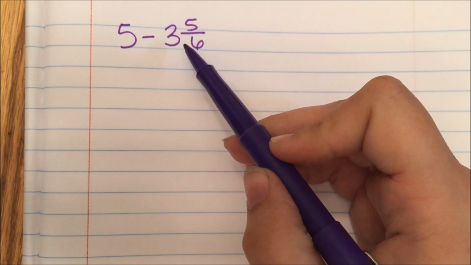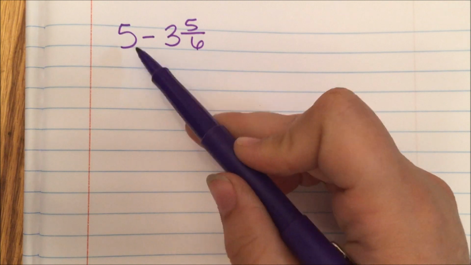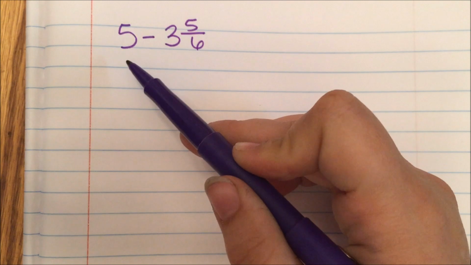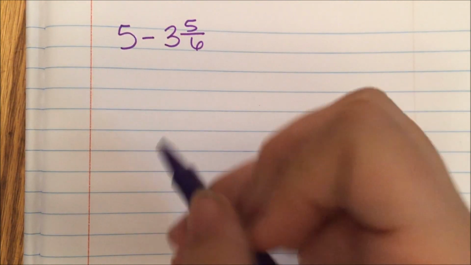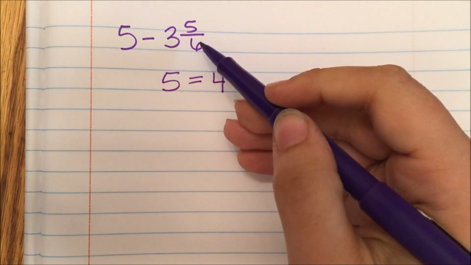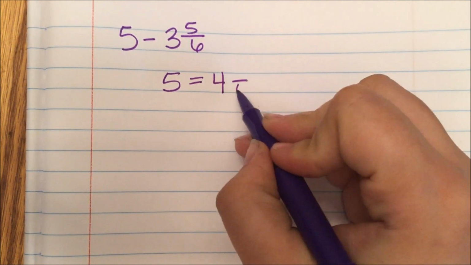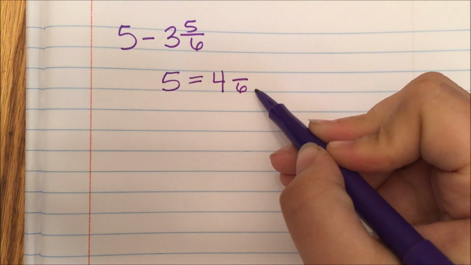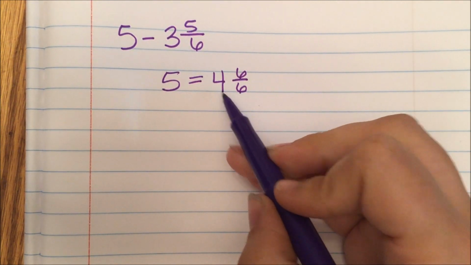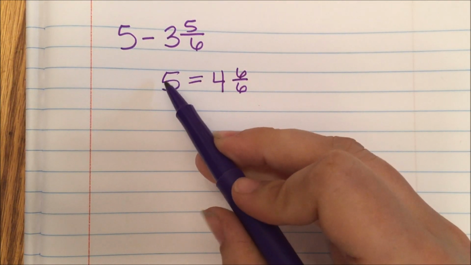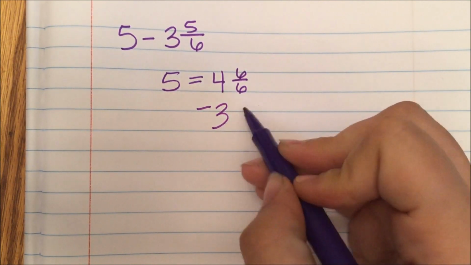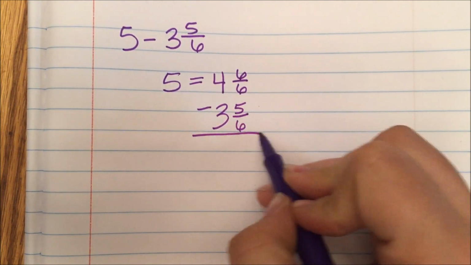We don't have any fractions to take away from, so you're going to take the 5 and regroup it. You're just going to rewrite it to include a fraction, turn it into a mixed number, so that you can subtract. So that would be the same as 4, and since this denominator is 6, I'm going to use 6. And how many 6s would it take to make one whole so it's still equal to 5? That would be 6. So 4 and 6/6 is equal to 5, but now I've got something I can subtract from. So then I'm going to subtract 3 and 5/6.